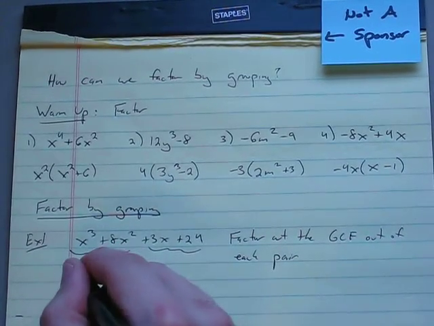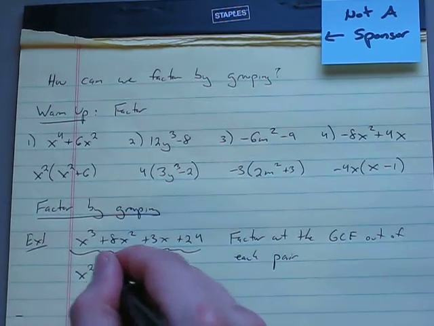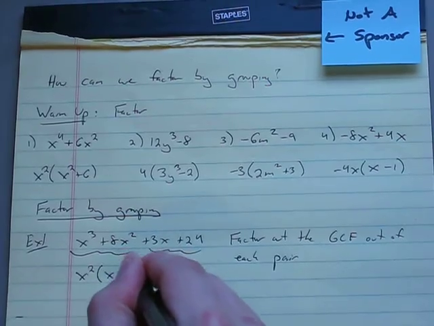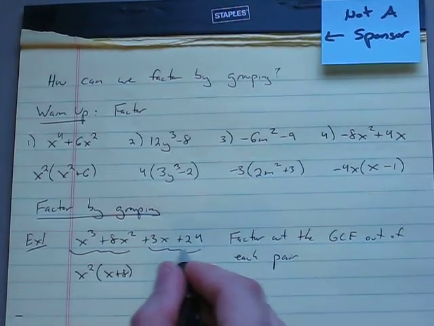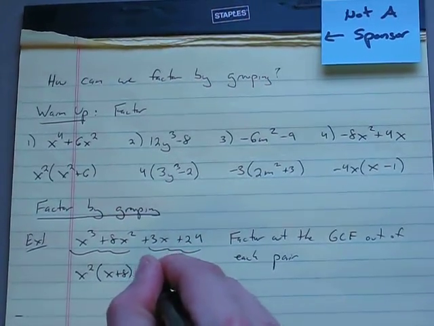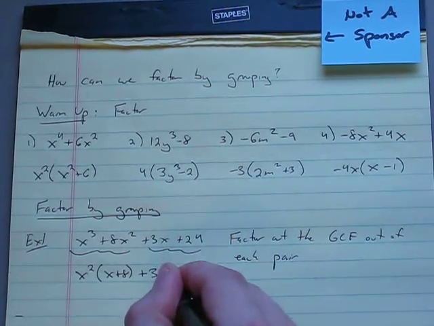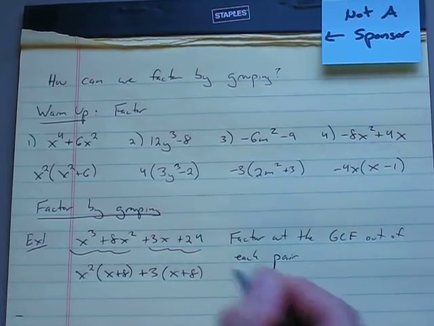So in the first pair, I have x squared as the common factor, and dividing both by x squared leaves me with x plus 8. Out of this pair, there's only a common divisor of positive 3, so notice how I put a plus there. Dividing each by positive 3 leaves me with x plus 8.